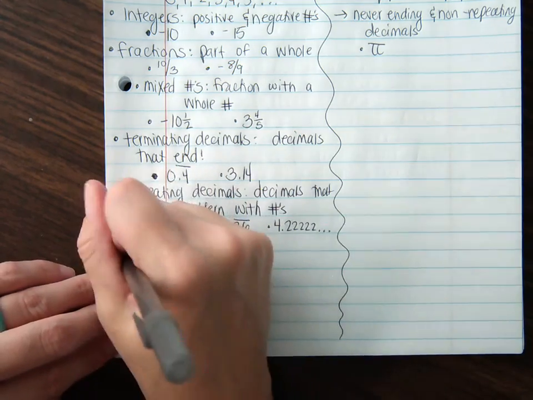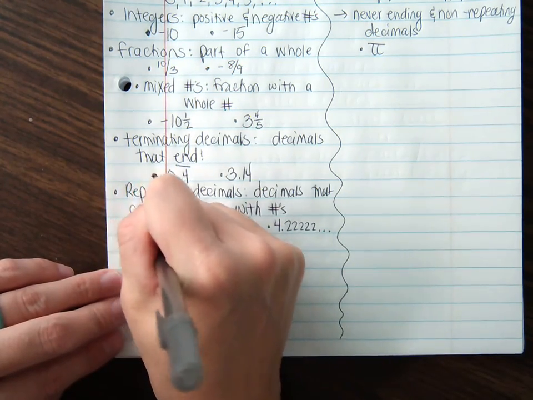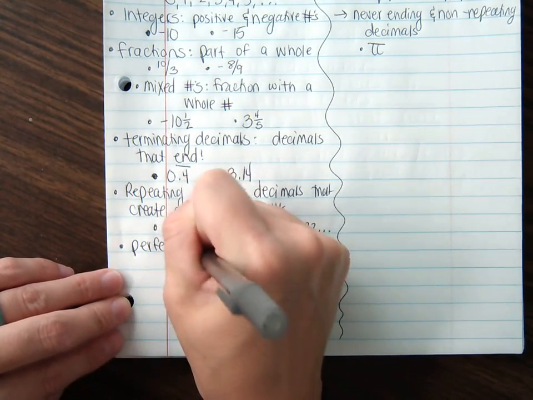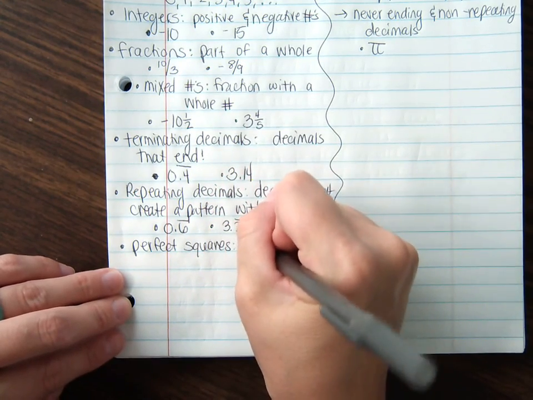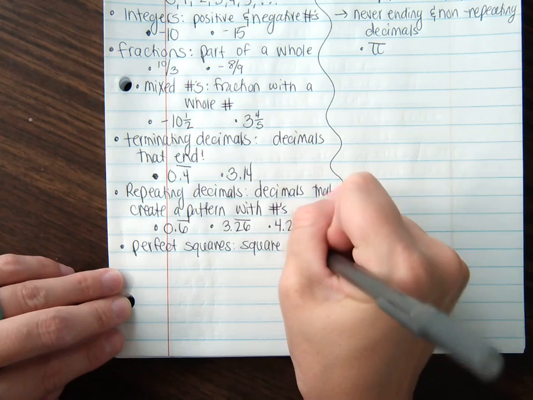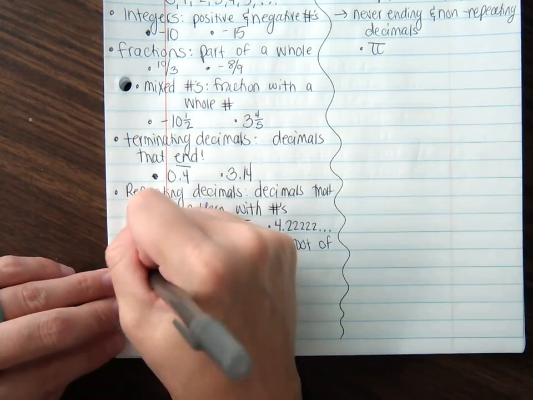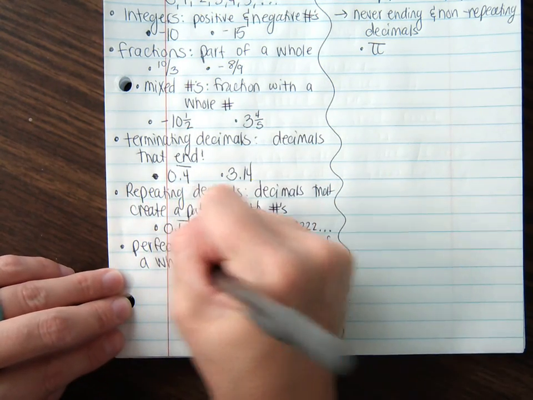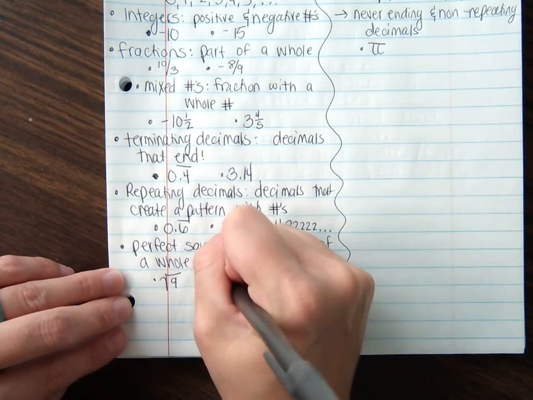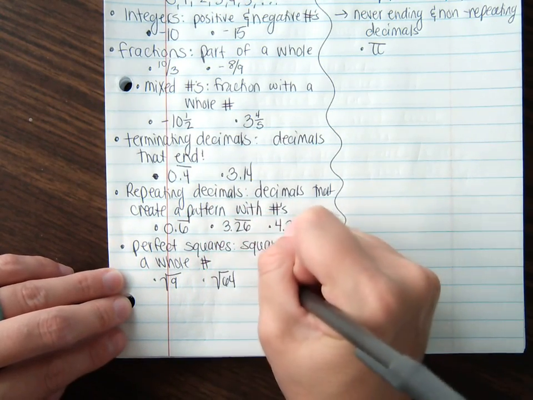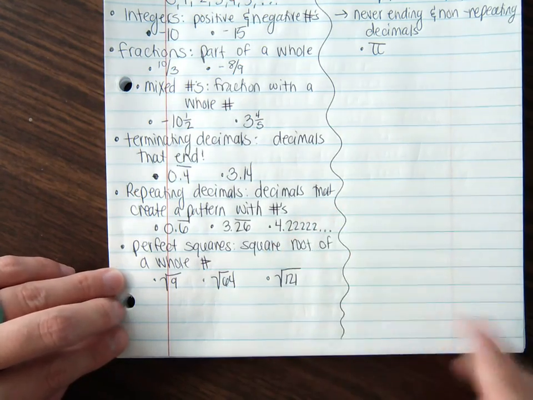And then the last two things we have are perfect squares. And that is a square root of a whole number. So we have the square root of 9, the square root of 64, the square root of 121.